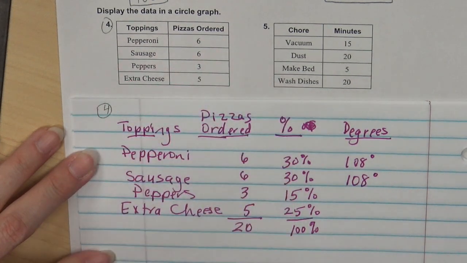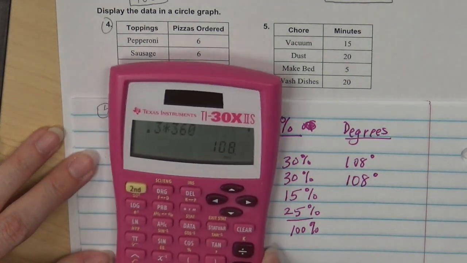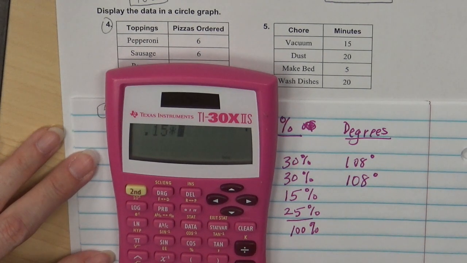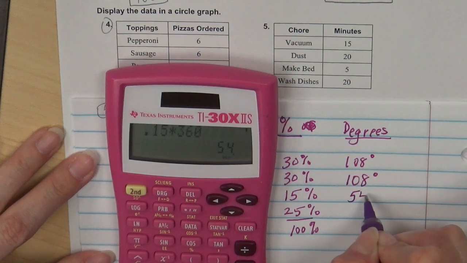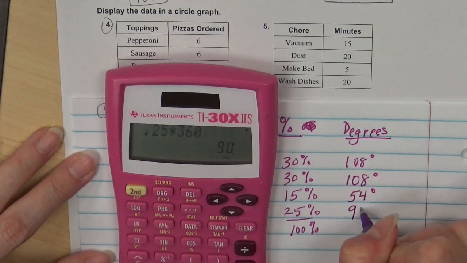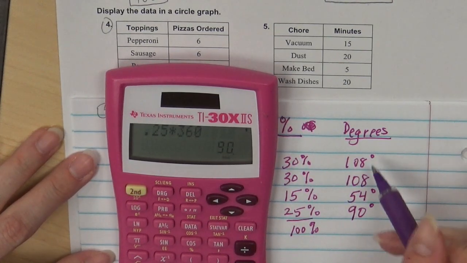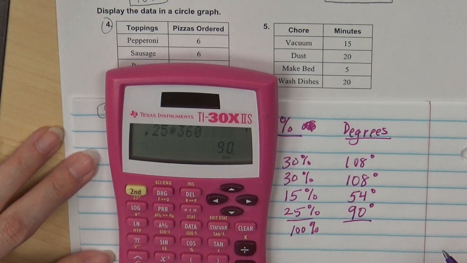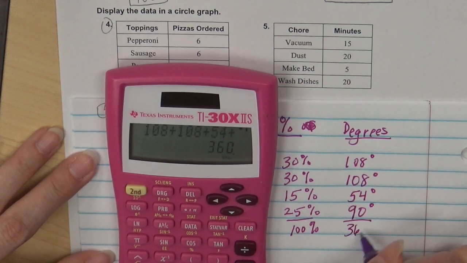All right, then we had peppers were 15%, so I need to do 0.15 times 360. So 15% of 360 is 54 degrees. And then my last topping, extra cheese, I want to do 0.25 times 360, and that gives me 90 degrees. Okay, and I can check this. If I add all these up, they should add up to 360. So let's see, 108 plus 108 plus 54 plus 90, 360 degrees. So that's good.